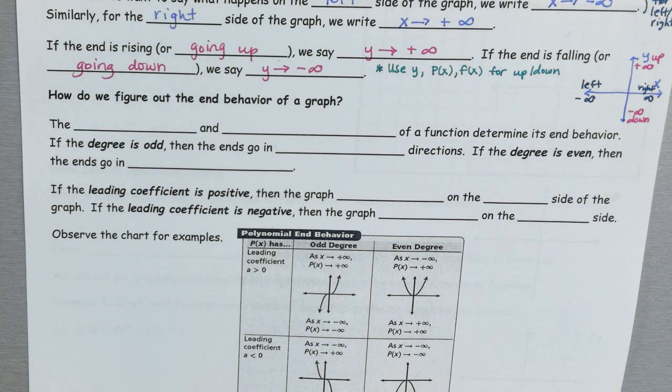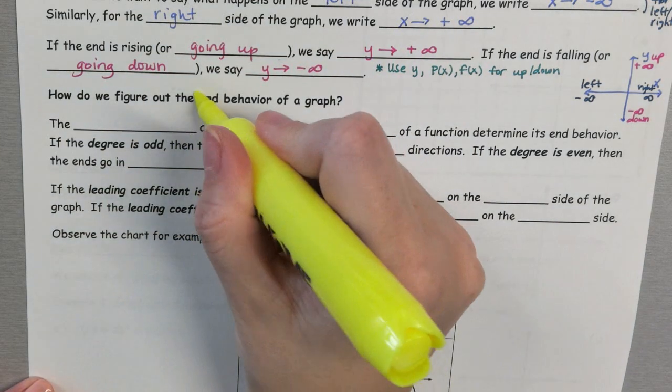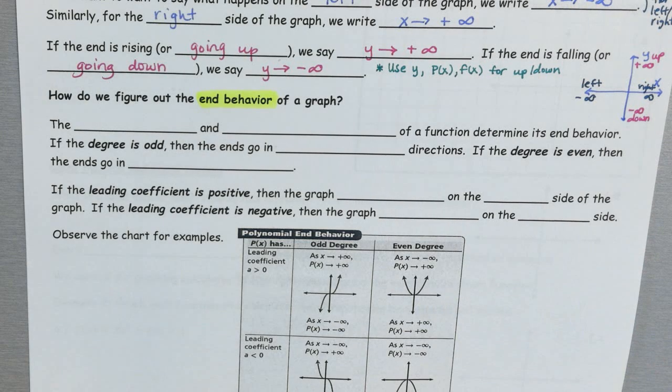Okay, so how do we figure out the end behavior of a graph? Well, there are two things we can use to figure it out without even graphing. You can just look at the equation and then you can figure out where it's going.